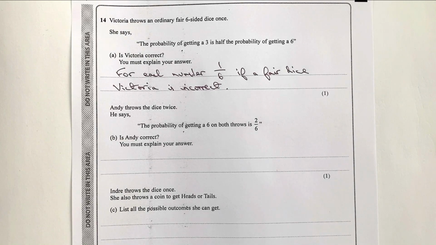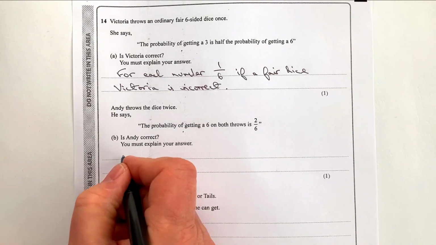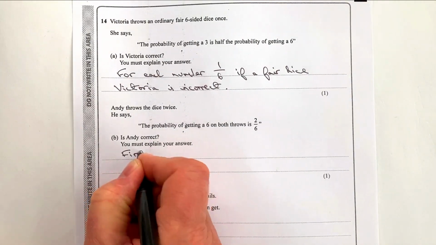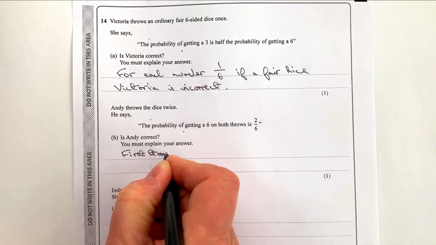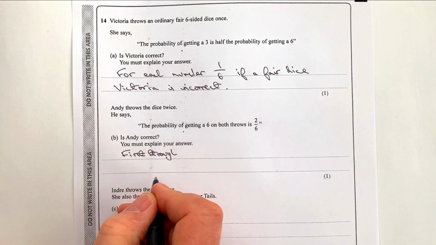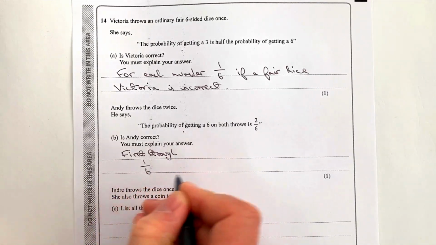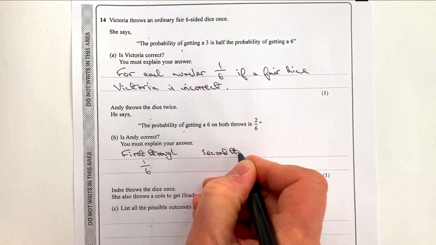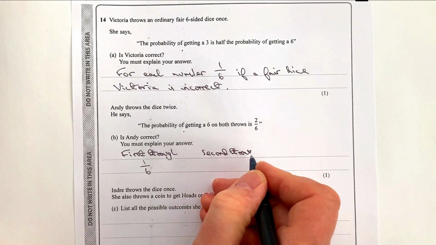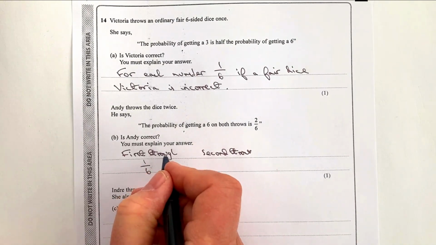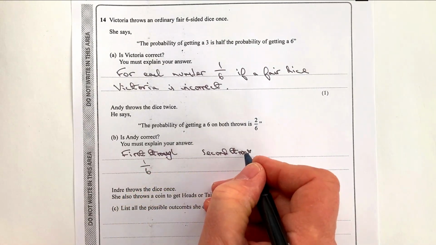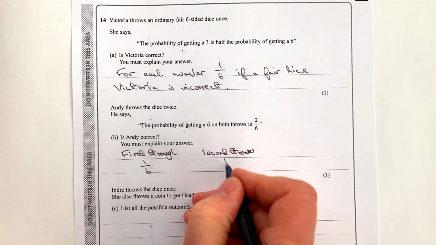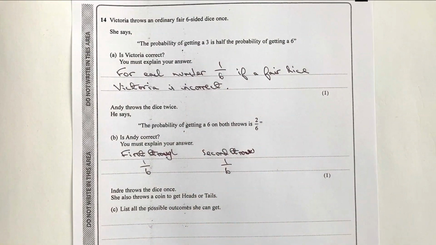Is Andy correct? No, he's not, I'm afraid, because the probability on the first throw of getting a 6 is going to be 1 out of 6. The probability on the second throw, I do know how to spell throw, is going to be 1 out of 6 as well.